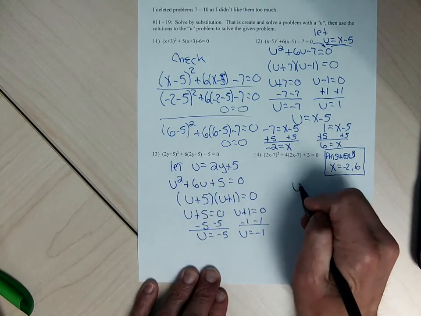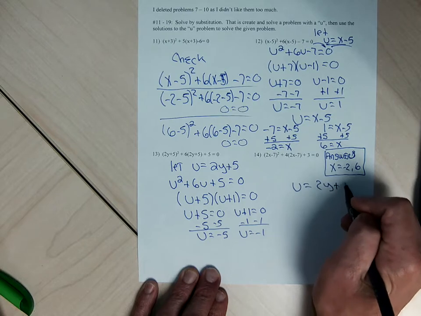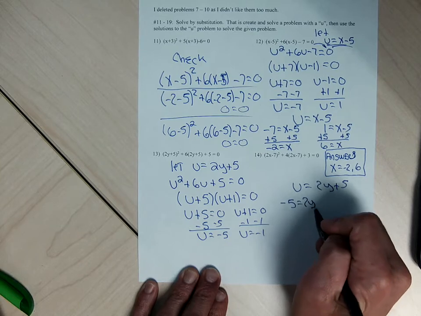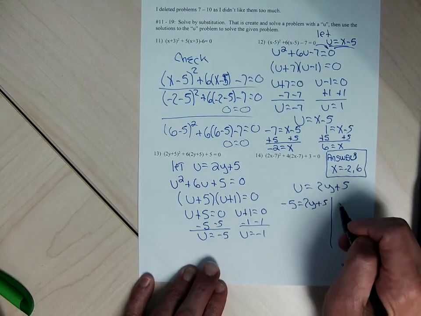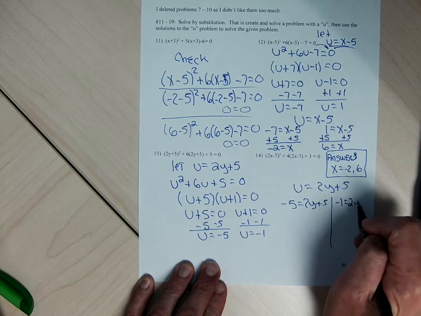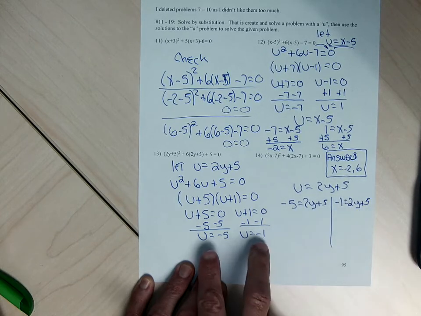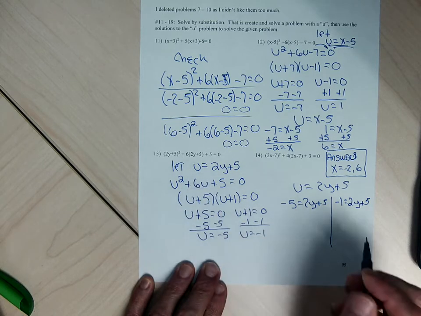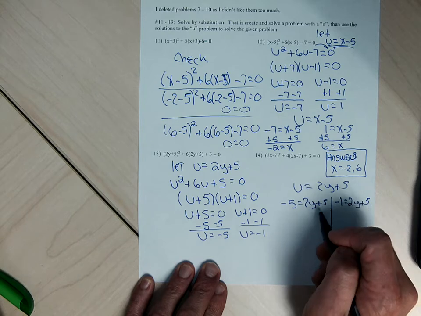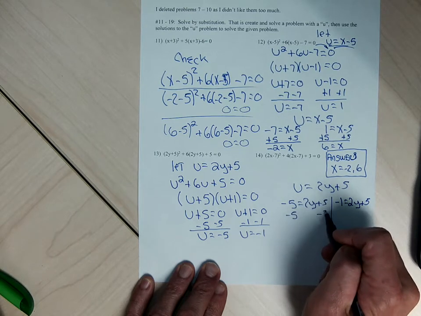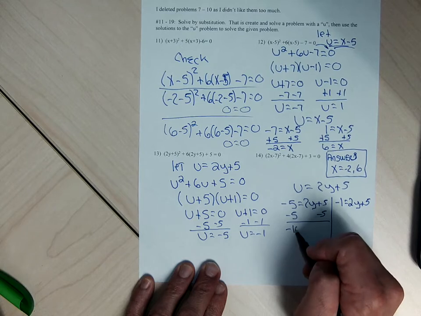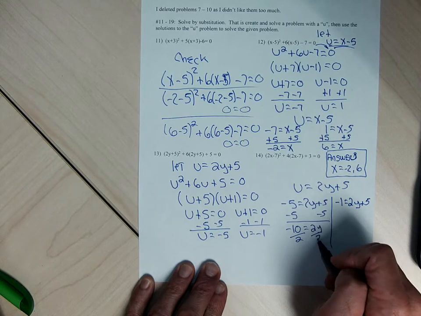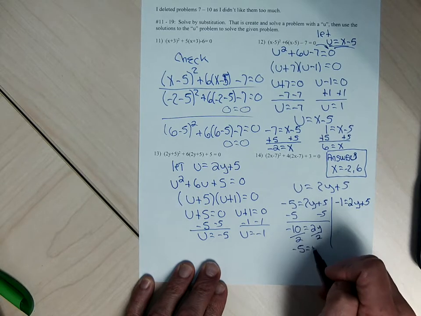So I'm going to use U equals 2y plus 5, and first do negative 5 equals 2y plus 5, and then do negative 1 equals 2y plus 5. I'm taking the answers for U on the third step, shoving them back into that equation. Now I'm going to do my algebra to solve for y. So for this left one, I'm going to subtract 5 from both sides and get negative 10 equals 2y. Divide by 2, and get negative 5 equals y.